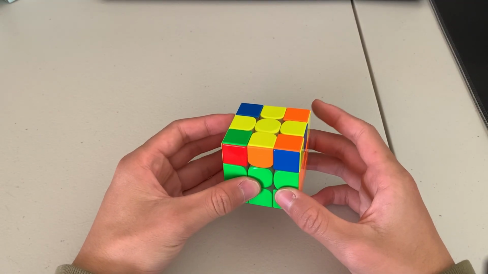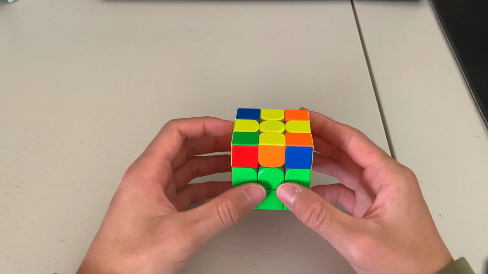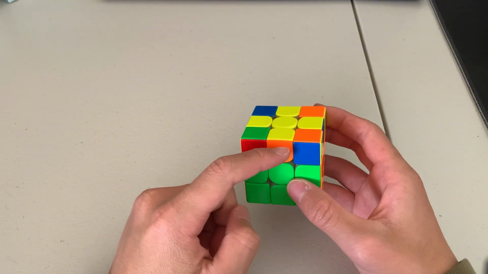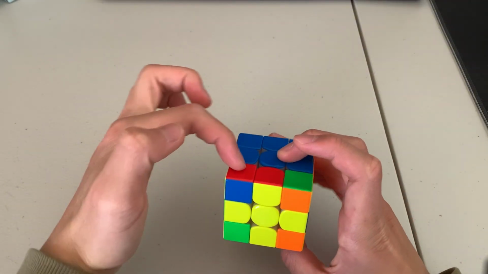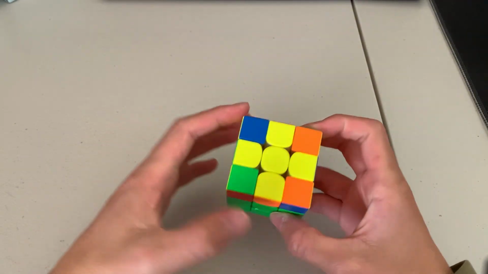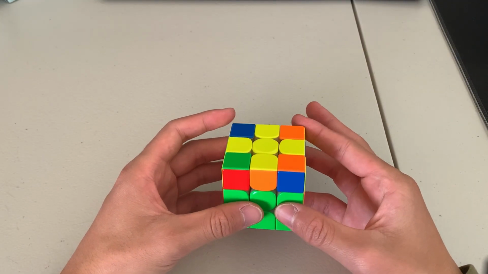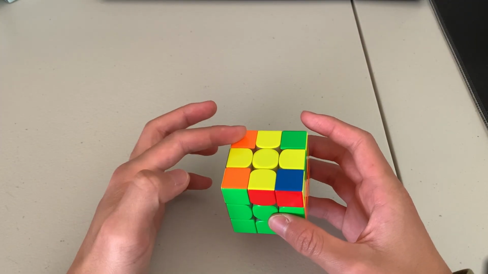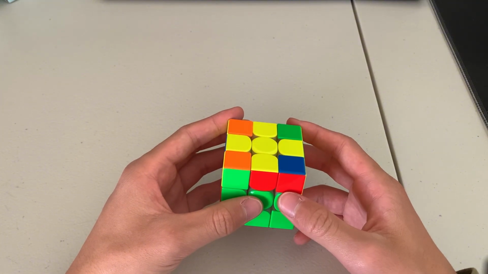Here we have the mirror of the previous case. So now we have an anti-bar in the front, and directly behind it, we have this solved bar. So for this one, we do a U2, so our line is now here, and we do this.